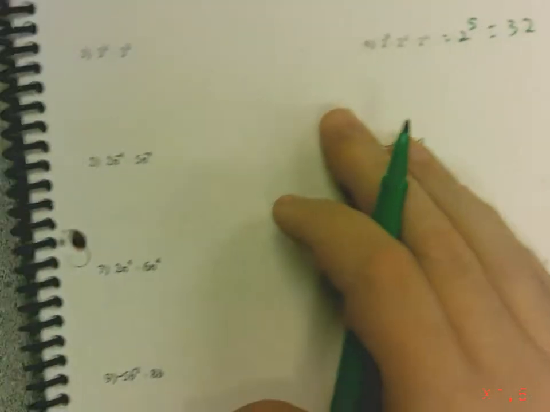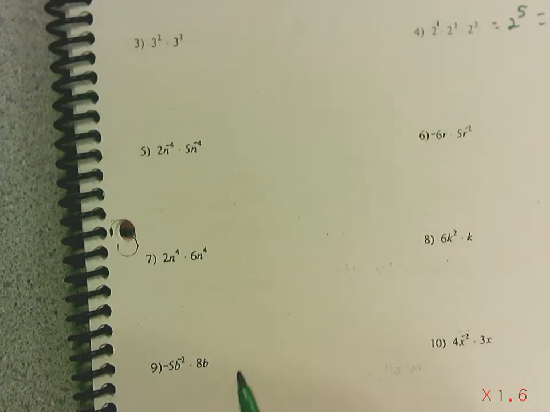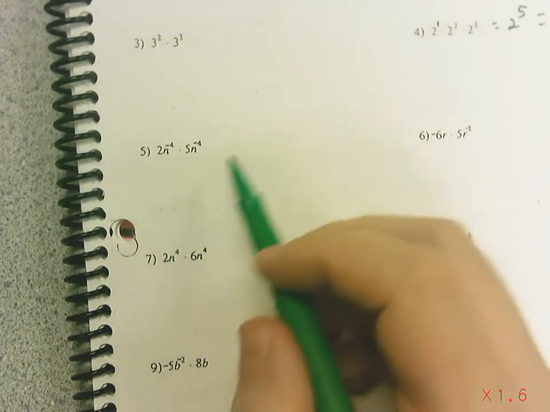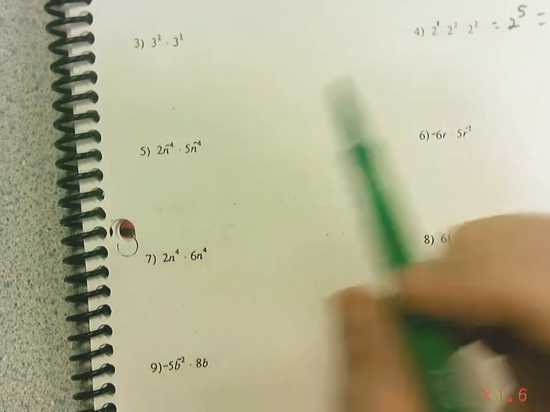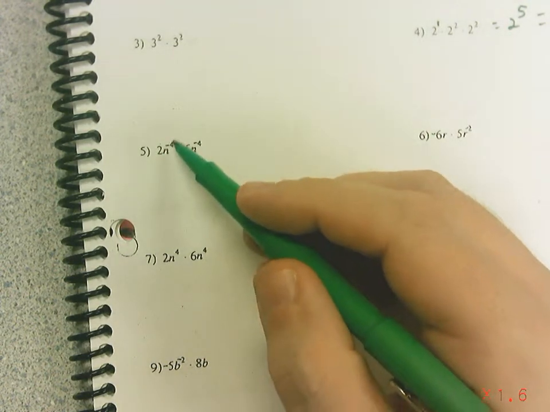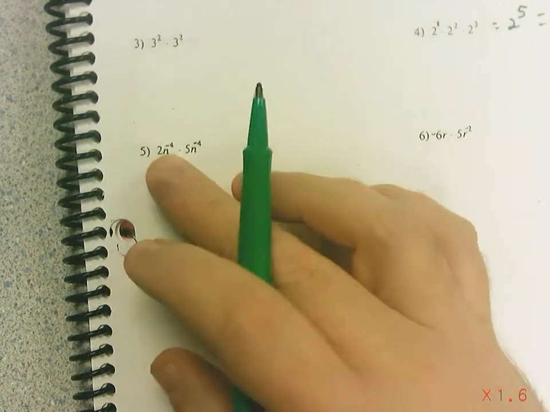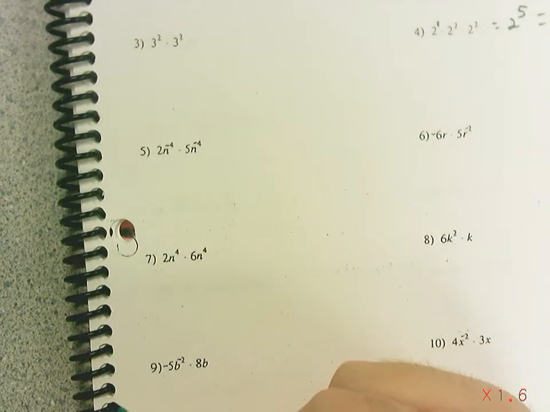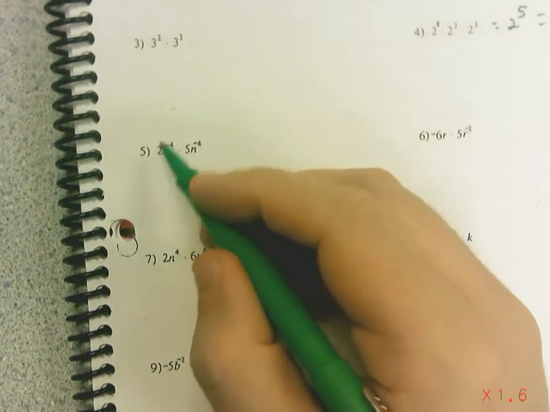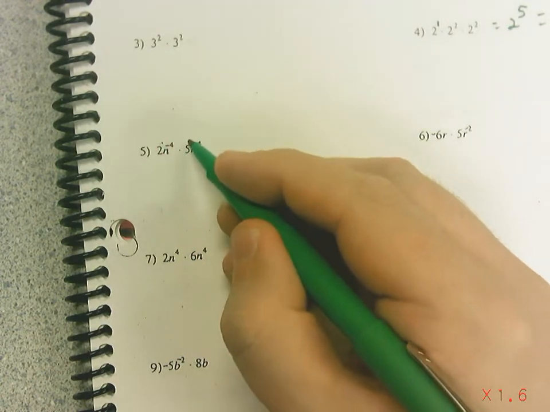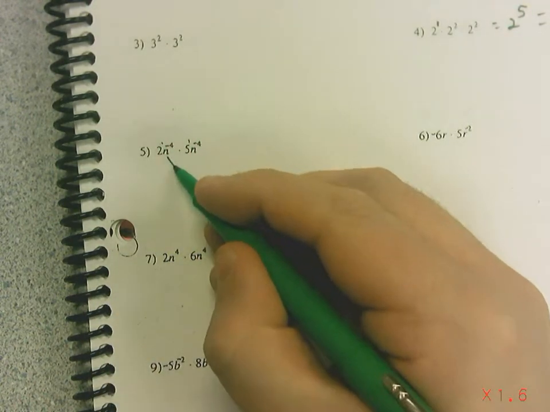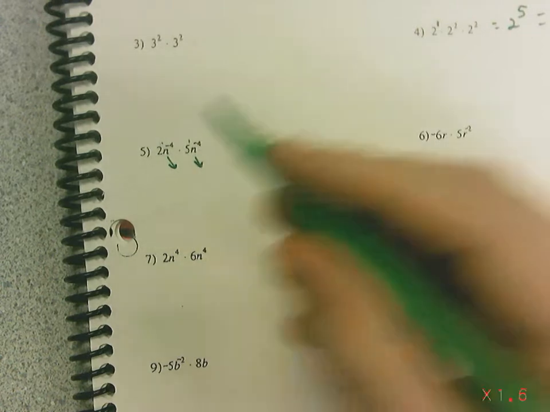Okay? And then here is where we start adding in some stuff that we've already learned. So I've got 2n to the negative 4 times 5n to the negative 4. So again, let's put our unhappy people downstairs first. The 2's happy, he's got that invisible 1. The 5's happy, he's got that invisible 1. So let's move the 2 n's downstairs.